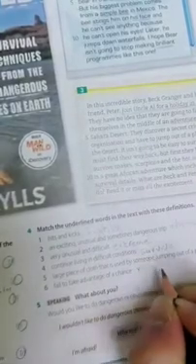And the last one, fail to take advantage of a chance. When you fail to take advantage of a chance, we say that you miss that thing. So we write the word miss here. These are the answers of these questions.